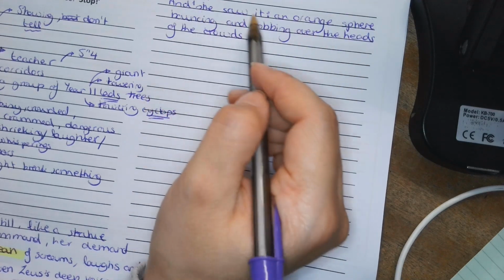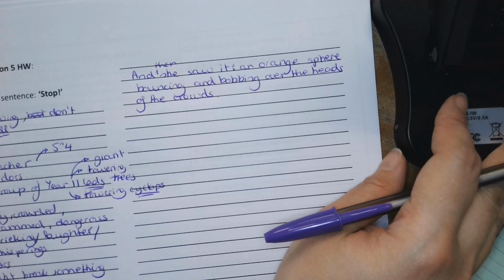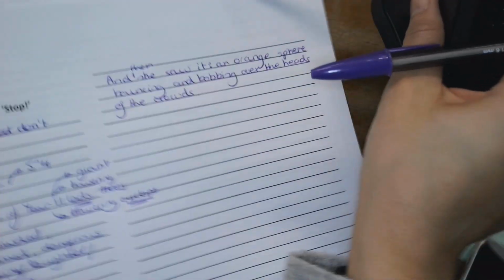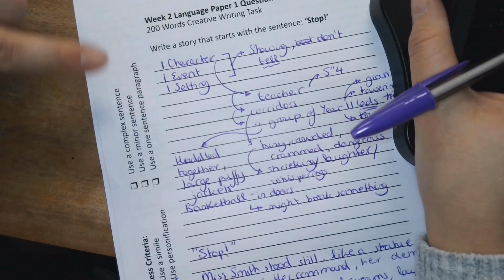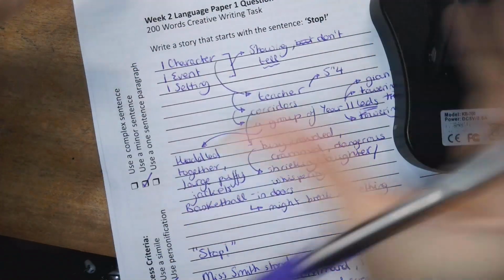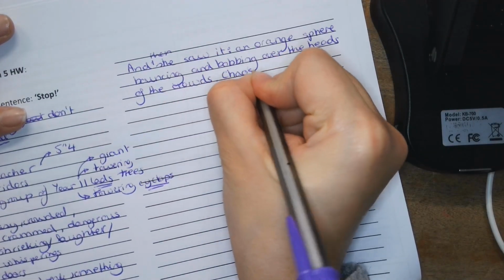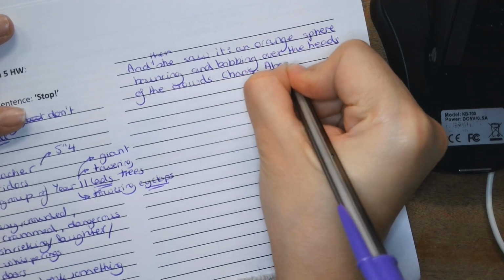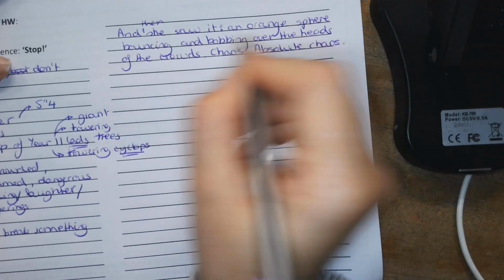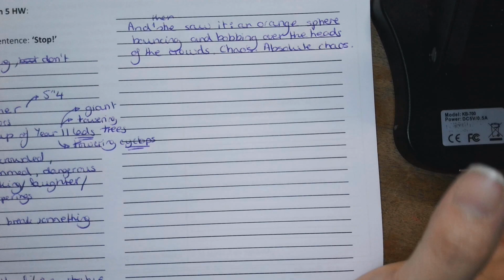So, and then she saw it, an orange sphere bouncing and bobbing over the heads of the crowds. Now, I'm thinking about the sentence structures that I've used. I've already got a range, but I'm going to try and use this minor sentence, this idea of one word, usually a noun. So I'm going to put here, chaos. Absolute chaos. Now, I've done a minor sentence there to emphasize actually how cross or angry I am.